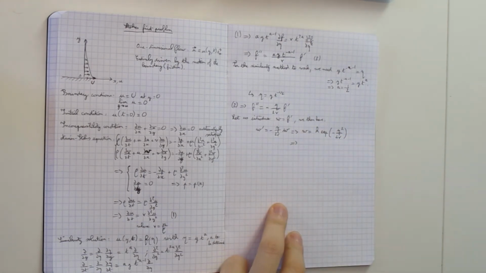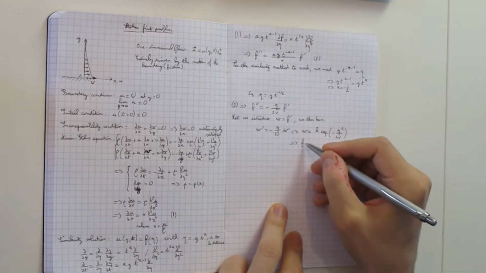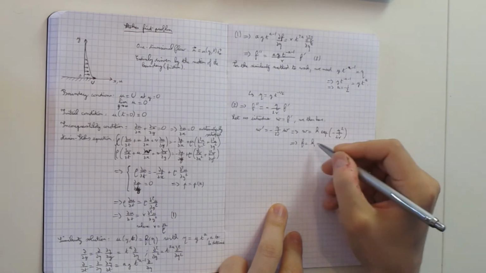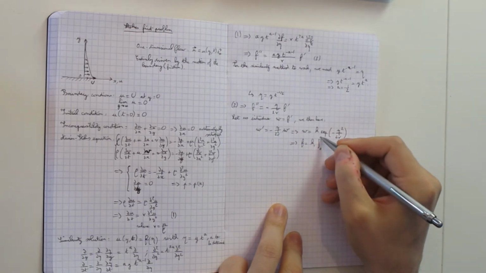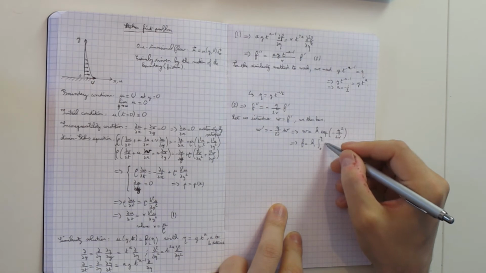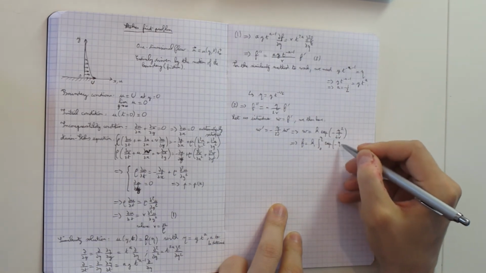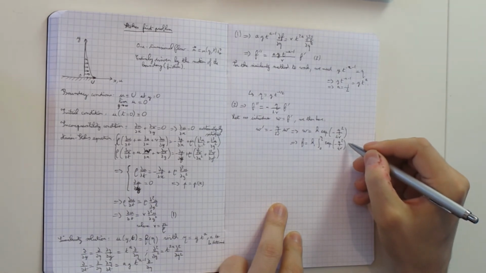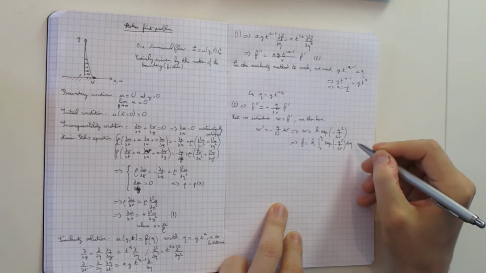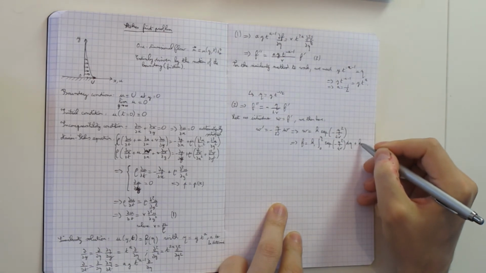And so an expression for this would be to say that f is k1 times the integral from 0 to eta of that function, which is exponential minus eta squared over 4 nu. This is to be integrated over eta plus a constant of integration.